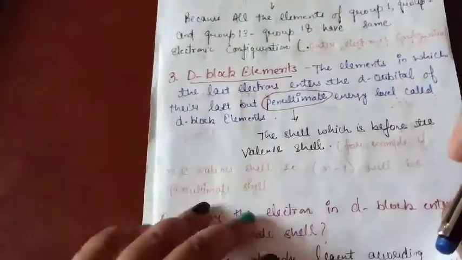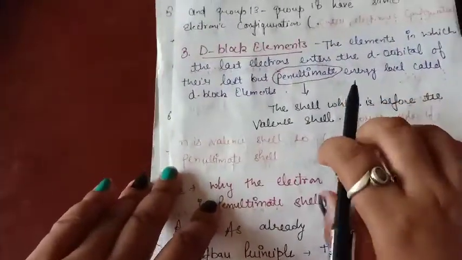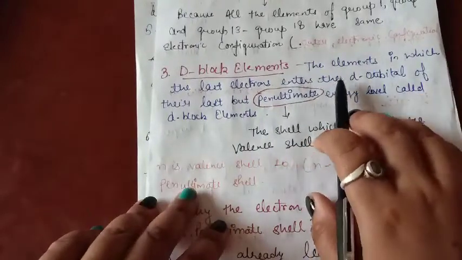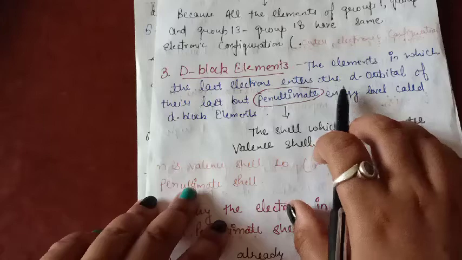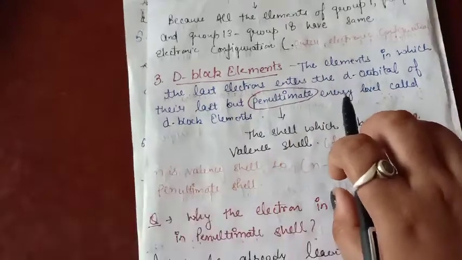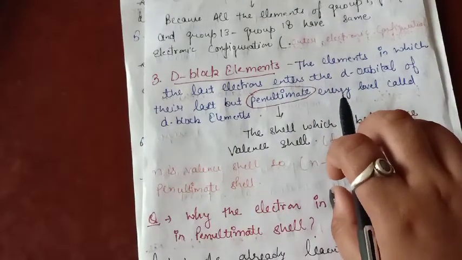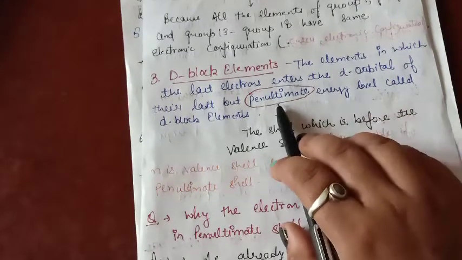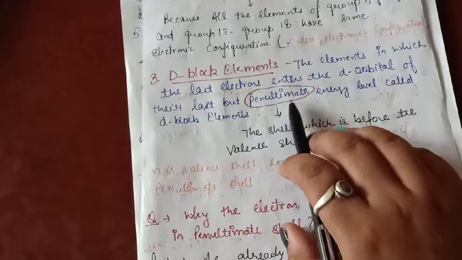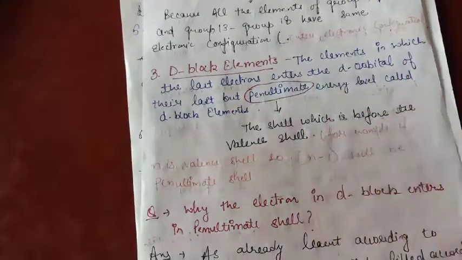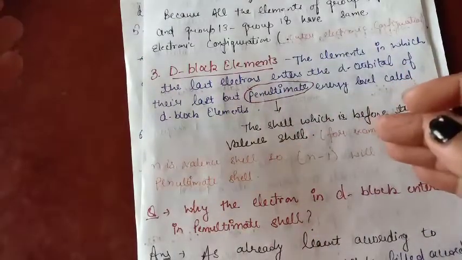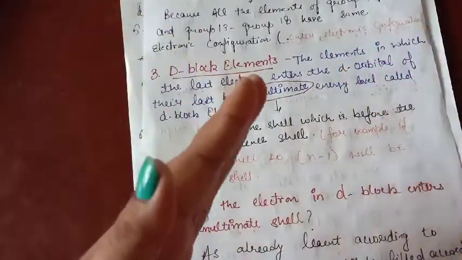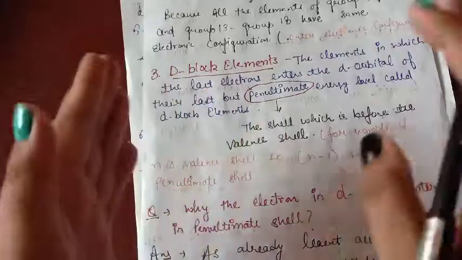Okay, the next third part is the d block elements. Now what are the d block elements? The elements in which the last electron enters the d orbital. Okay, that is known as the d block elements. But see what I have written here: the electron enters the d orbital of the penultimate energy level, that is, next to the valence shell. Okay, it enters the d orbital but next to the valence shell.